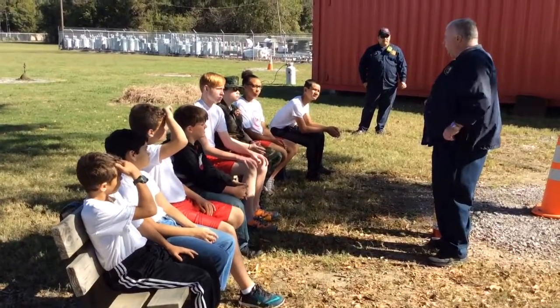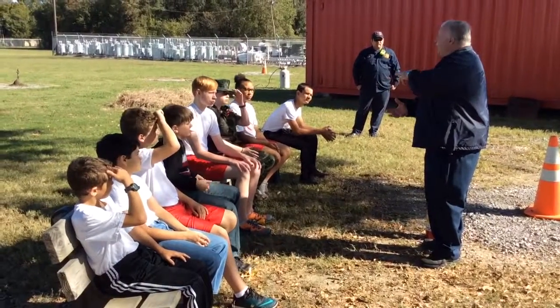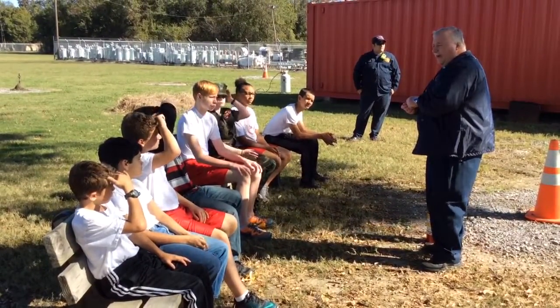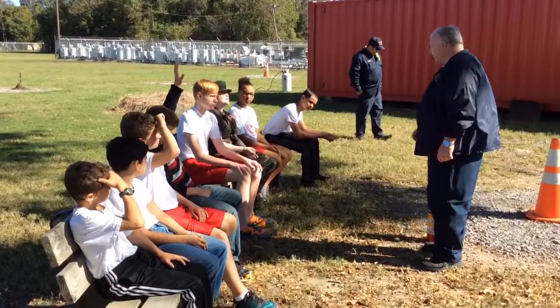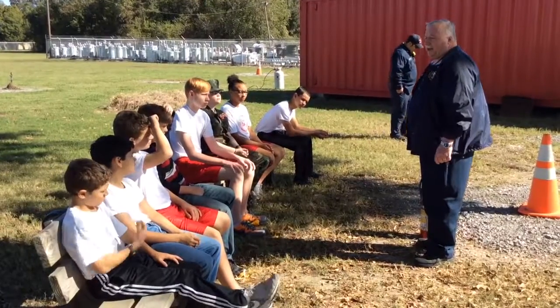They got a water extinguisher. It's just 2.5 gallons of water pressurized with air. What class fire would the water extinguisher be for? Class A, correct, all right?